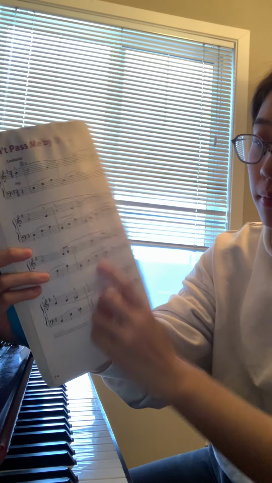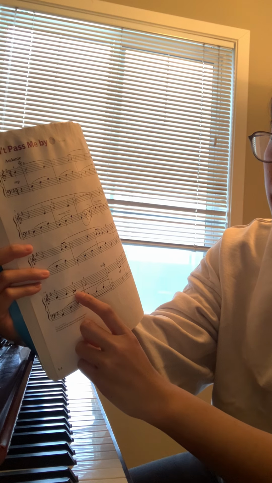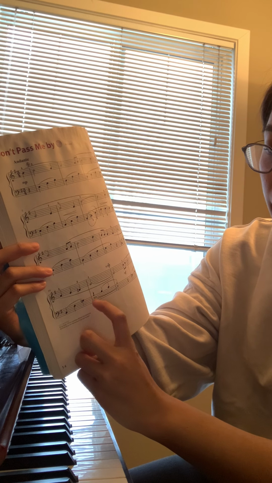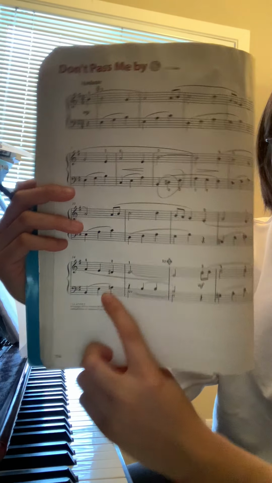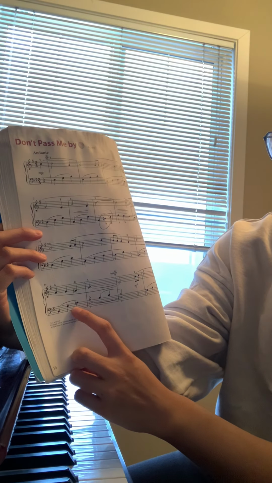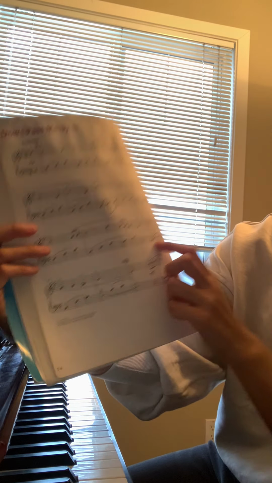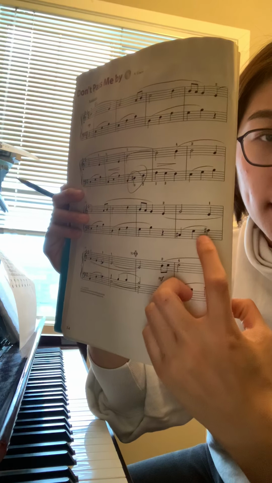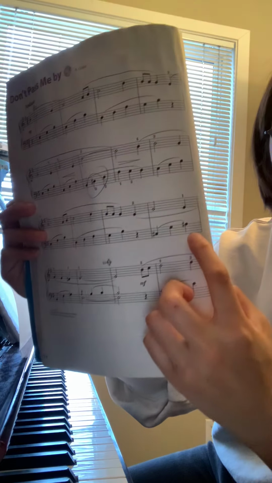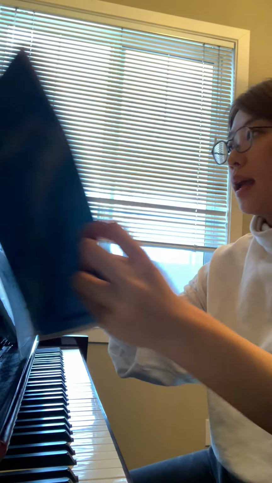Second line, re sharp there. And then right hand re sharp. And then there's the La natural as well. Anything else that you have to notice? And also the Do sharp right here. Lots of accidentals in this piece. Do sharp and the La sharp, I believe. Yes, that's left hand. Okay.